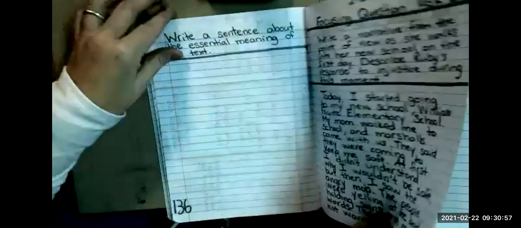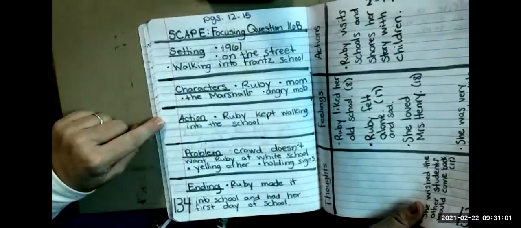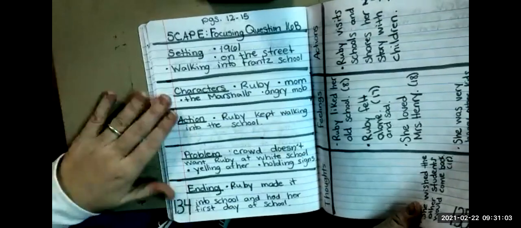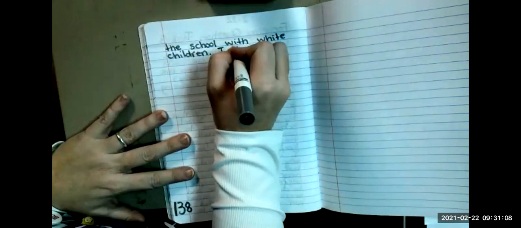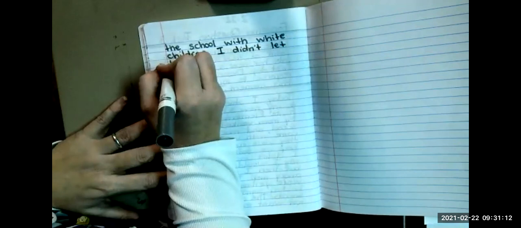Okay, so what is Ruby's action for that? That was the problem. What was her action? She just kept walking on into school, right? She didn't let it stop her. I didn't let them stop me, though.